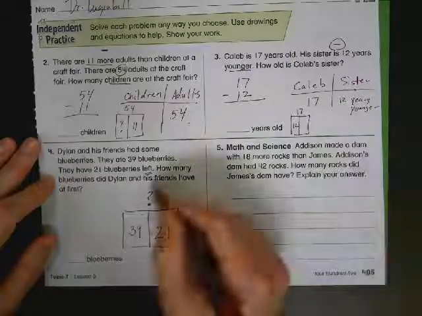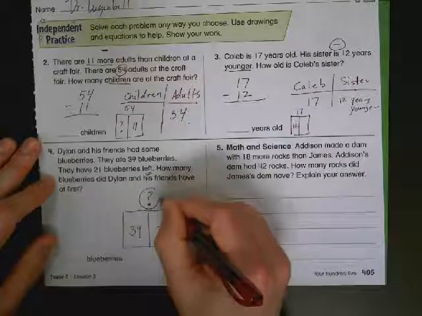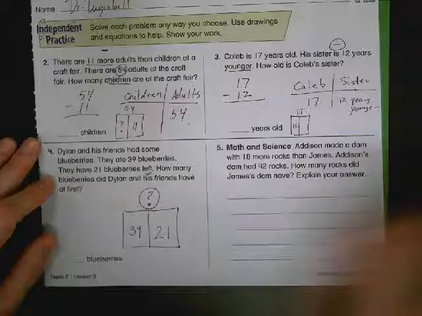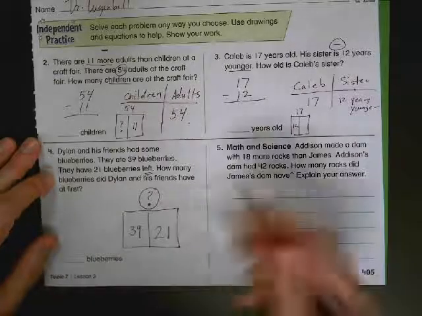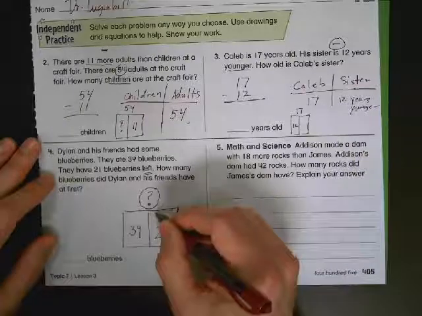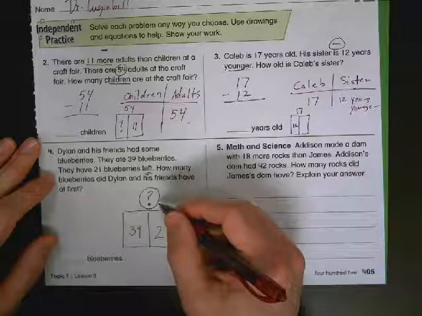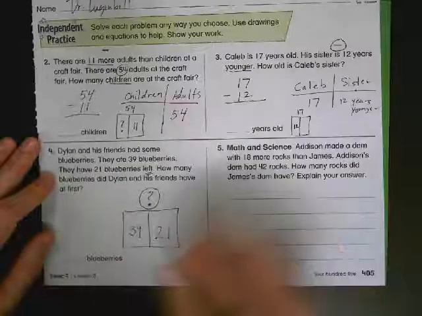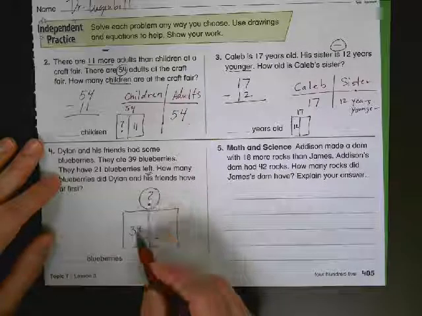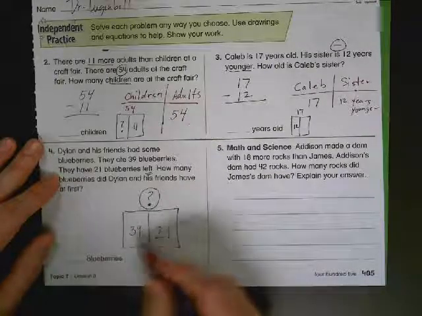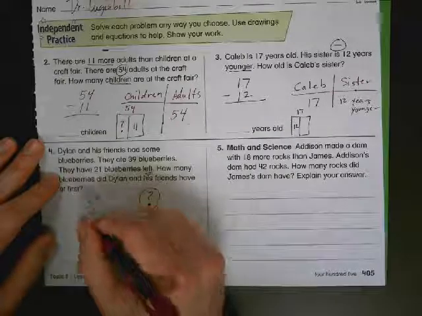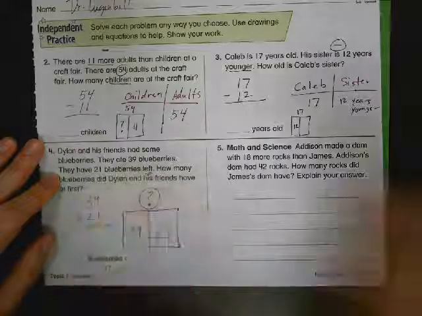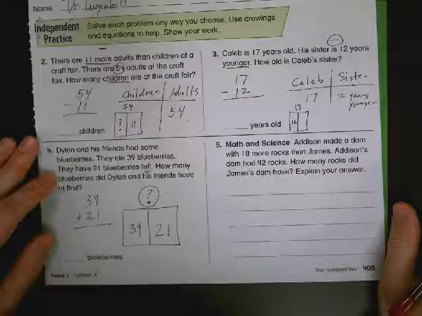So they started with some blueberries. Question mark. They ate 39. 21 are left. What are we going to do to find the solution to this problem? Well, we want to know how many they had at first. So if it was this number up here and one down here, we would subtract. If you have both numbers down here, you need to add them both together. That's your sum.